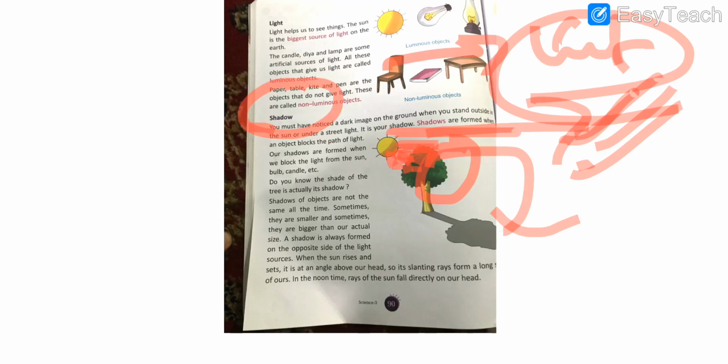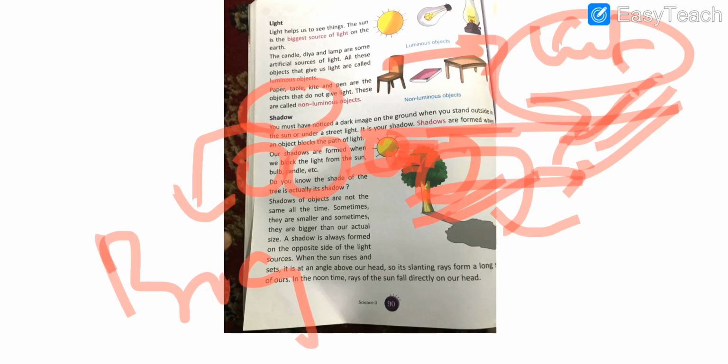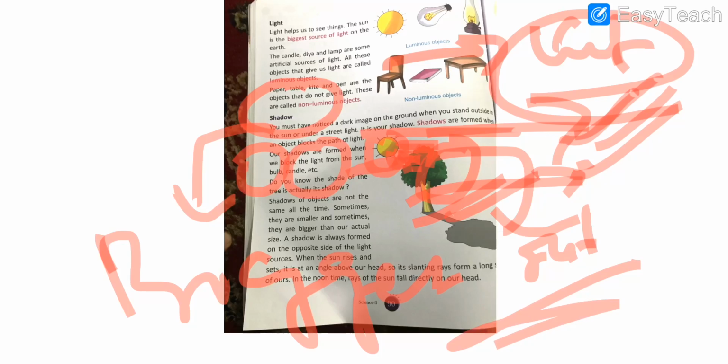Students, similarly, our shadows too are formed when we block the light from any luminous source like the sun, a bulb or a candle, and accordingly our shadows are formed. Students, shadows are sometimes smaller and sometimes they can be bigger than our actual size. So shadows are formed when an object blocks the path of light.